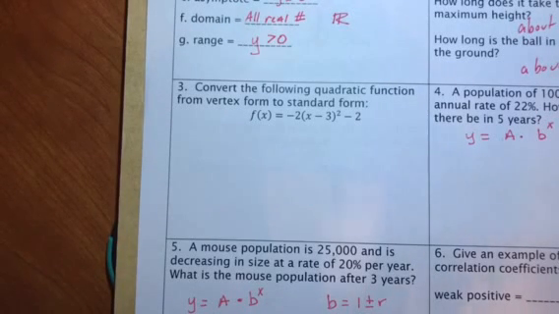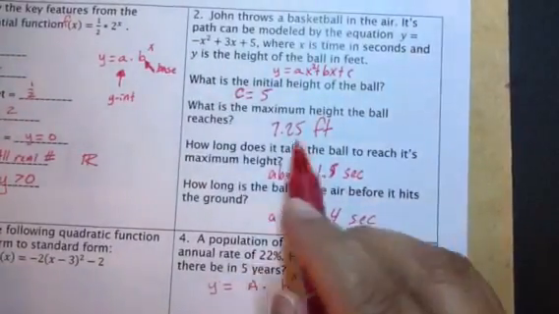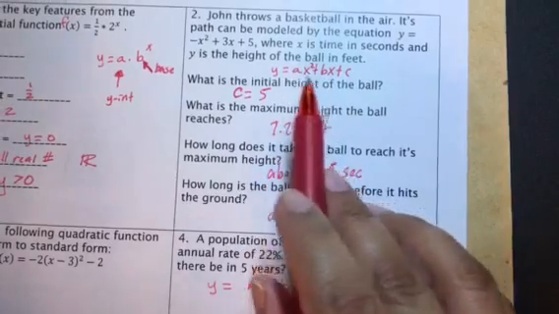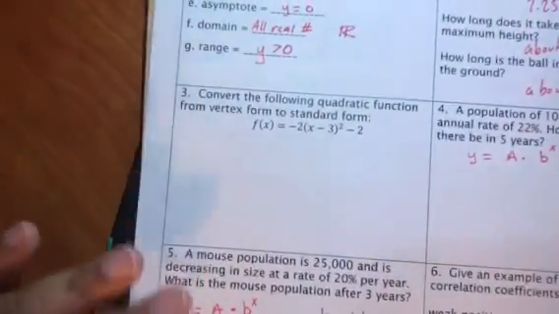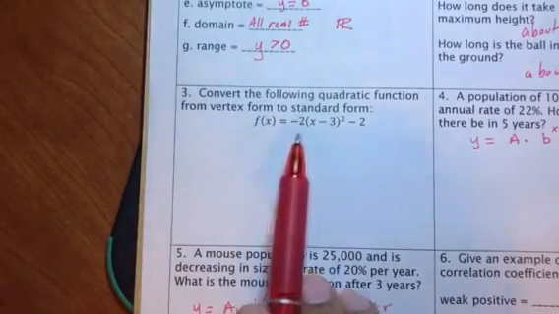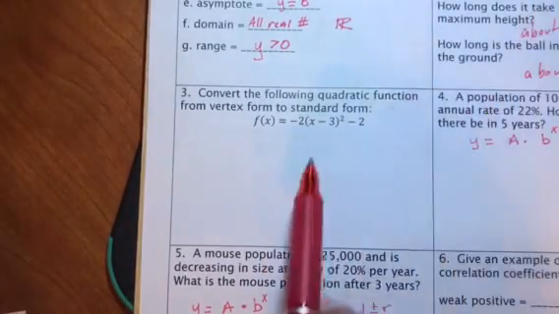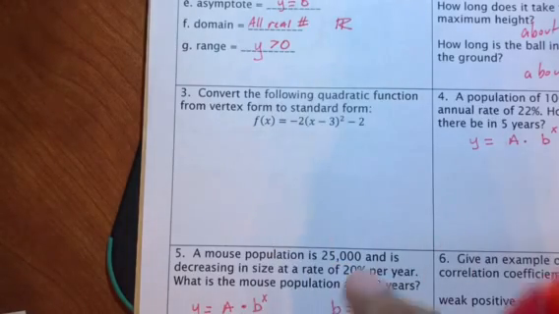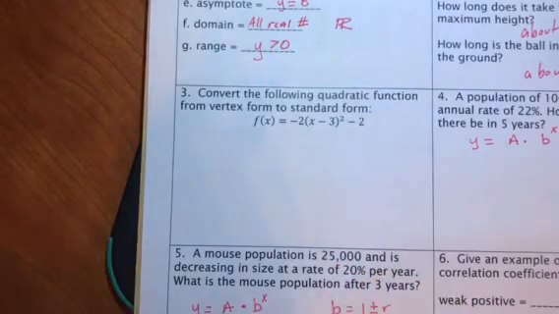It asks us to convert the following quadratic function from vertex form to standard form. Okay, standard form, if you guys will look back up here, this is your standard form, where you have the vertex form here. So what we're going to need to do is multiply this out, and then we're going to add like terms on some things.